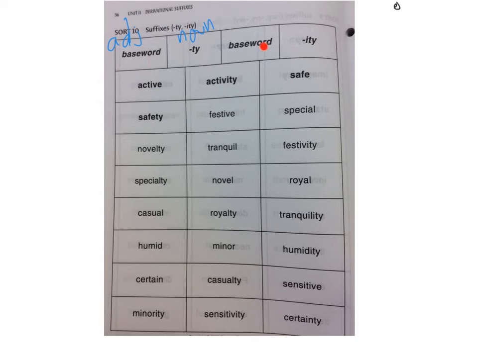So you'll have two columns for base words, and those will be right next to the columns for the suffixes. Active would go in this one, activity would go here, safe would then go here as a base word, whereas safety goes in the, no, sorry, I have them backwards. Activity is going to go in the ity column, and safety is going to go in the ty column, and there'll be two base word columns, one next to each, based on the words that go there. So active will be next to activity, safe will be next to safety. You'll see that at the end of the video when we get to them.